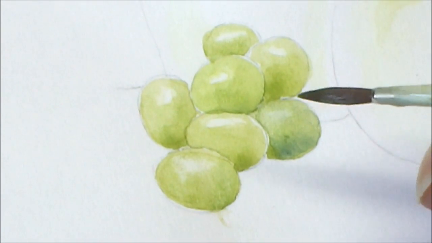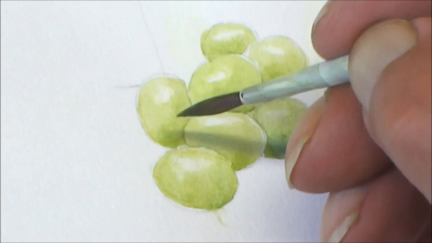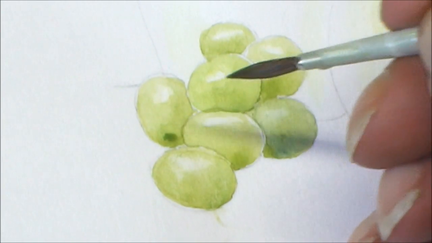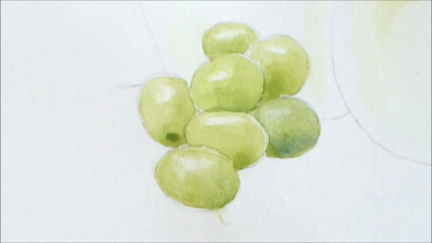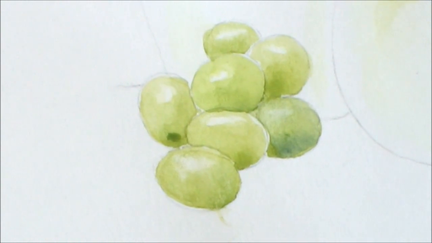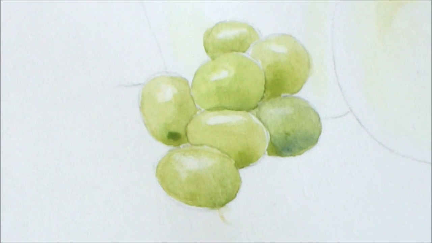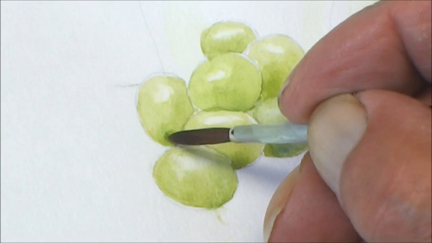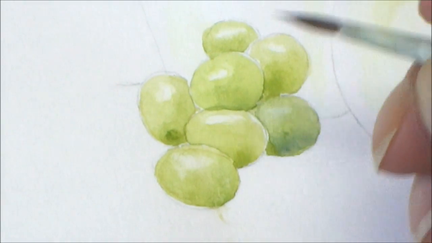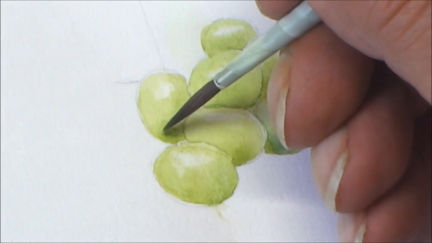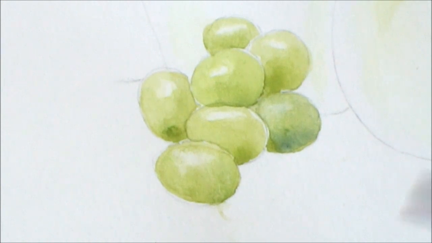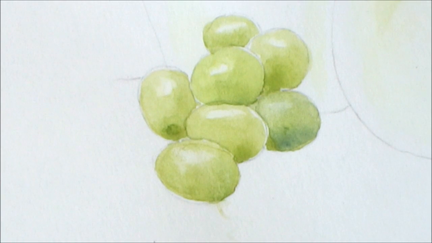But what I am going to do, look, I know there's going to be a little stalk there, so like with the cherries, look, I'm just going to put in a little indentation there and just soften the edge. Just a little bit. Right. And wish you well with your little experiments on your grapes.